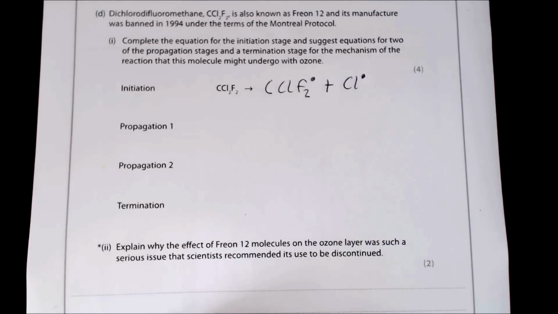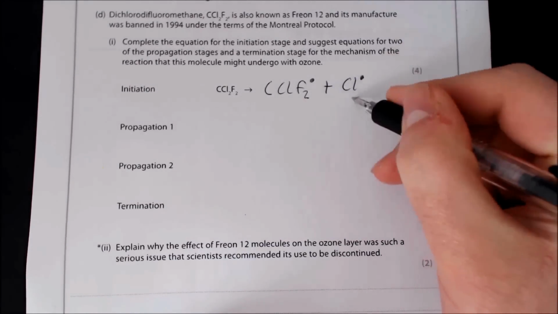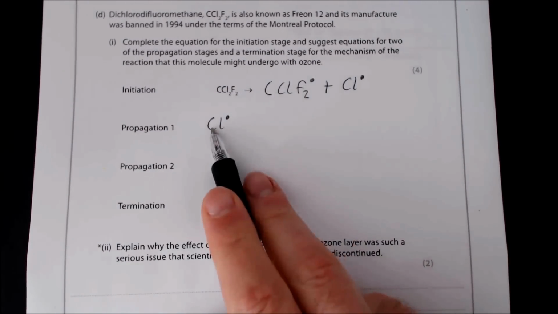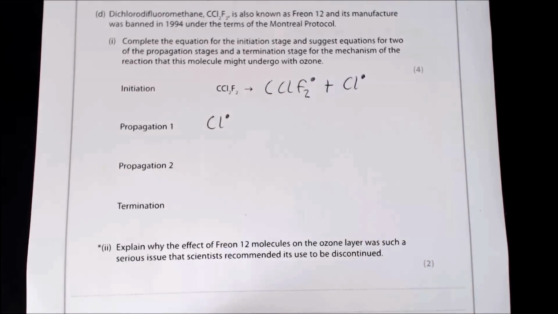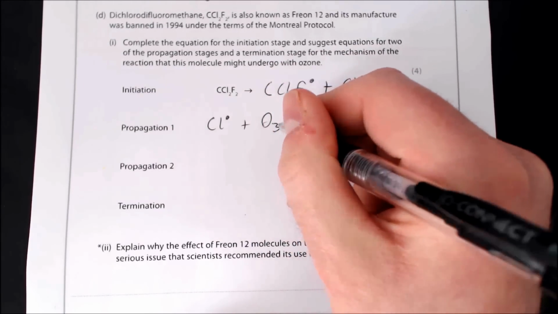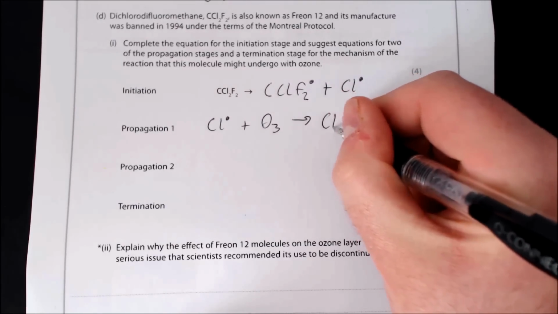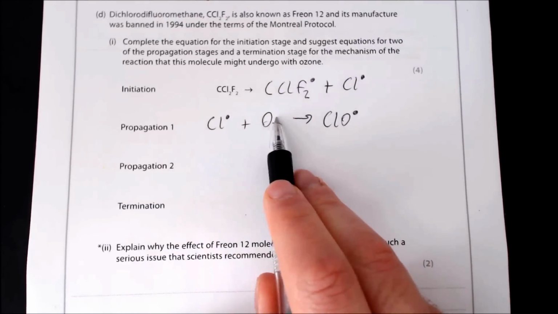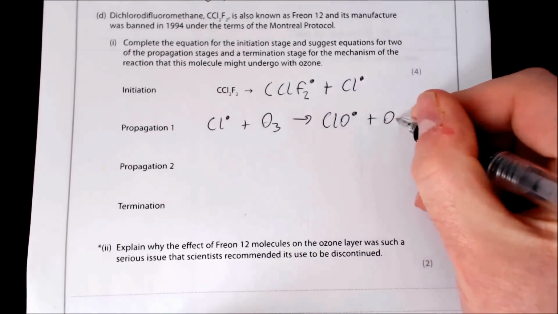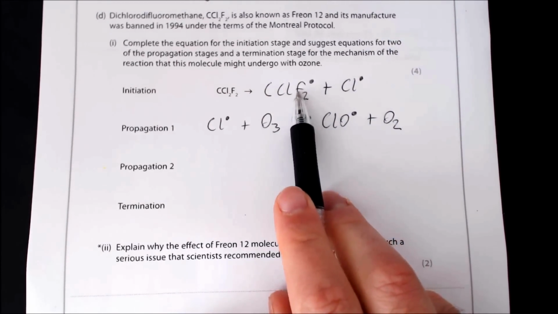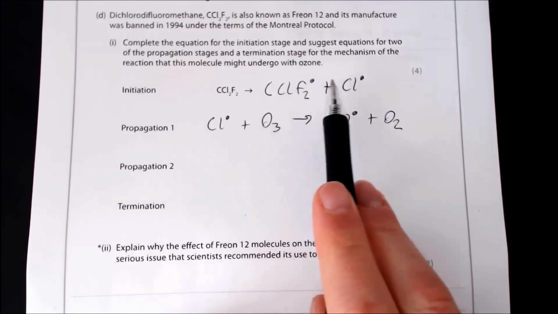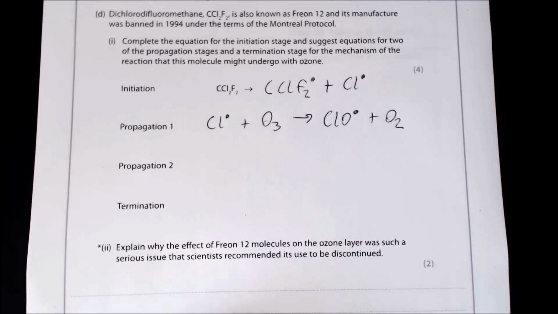Okay, so for the first propagation we take the product of the last step and bring this down, and this is going to be a reactant of the next step. So it's this radical here. You could use this one as well if you like, but we'll just pinch this one here. So this is going to be ozone, O3, and that's going to form ClO dot. The oxygen has shifted onto here to form ClO dot, and then oxygen is left behind, O2. You could do the same with this molecule as well, so this could react with O3, and you'll form ClF2O dot plus O2.